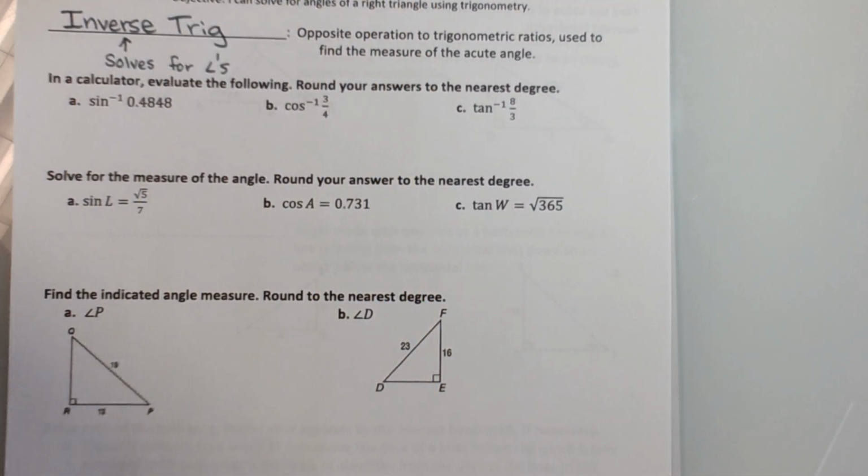It looks like it's got a little exponent of -1. It's not an exponent. It's a symbol that means inverse. That's a symbol, it's not a -1. It's an inverse symbol, meaning it's the opposite of sine. Cosine inverse, opposite of cosine. Tangent inverse, opposite of tangent.